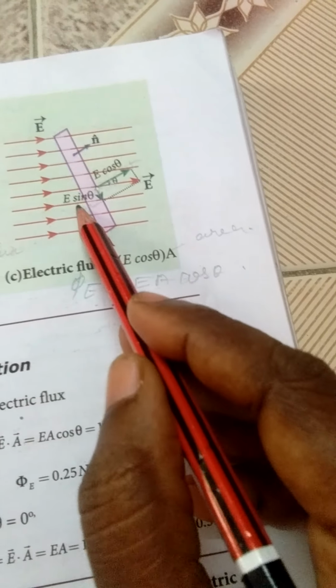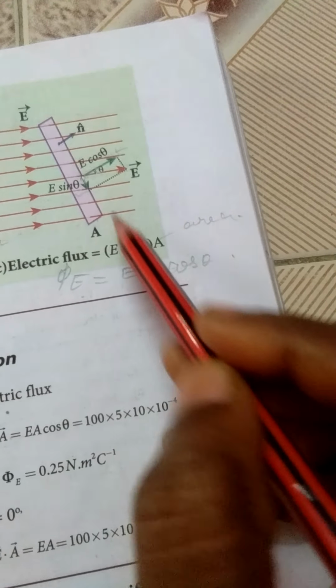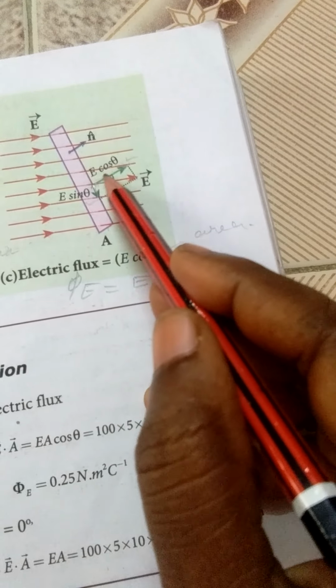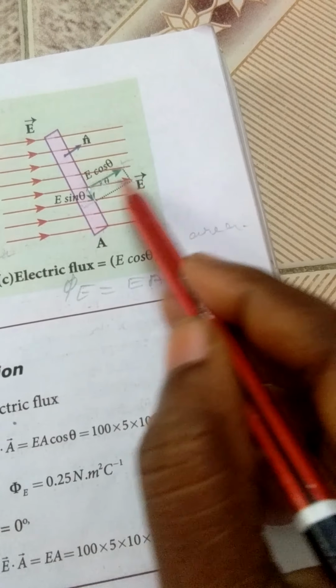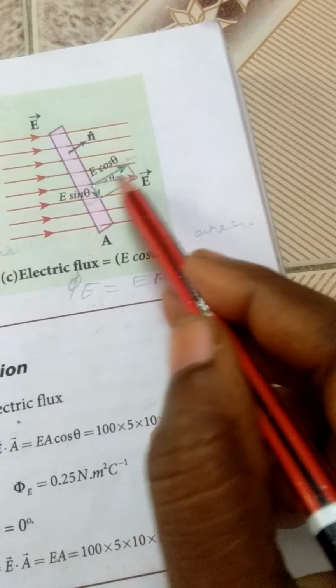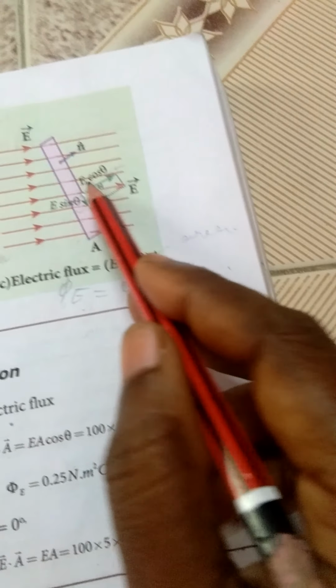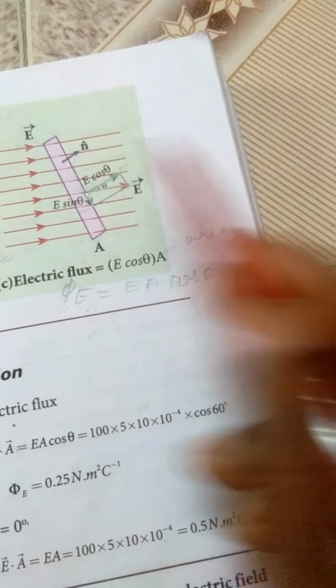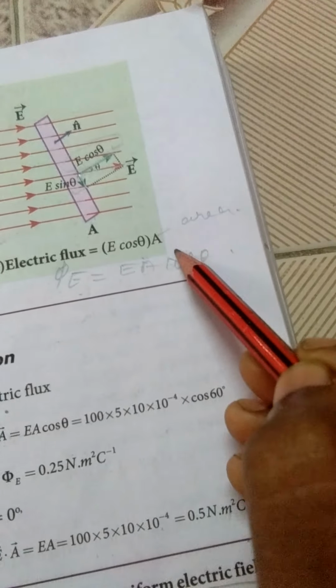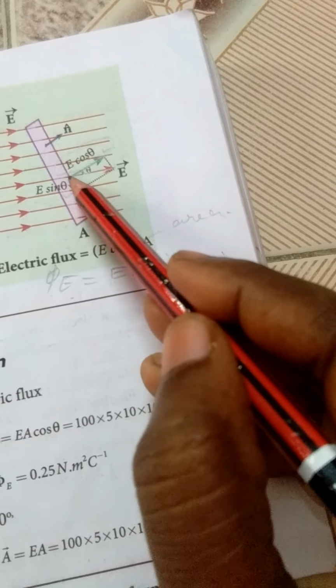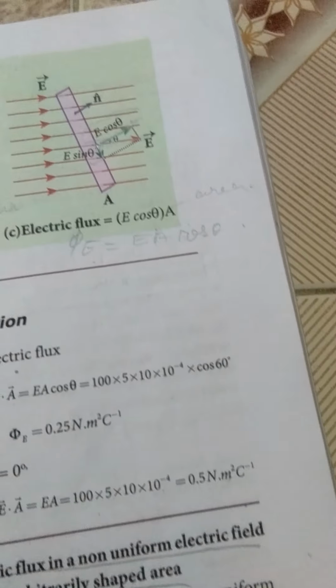We have to take E into cos theta into the area, only this area. So E cos theta into A, where A is the area.